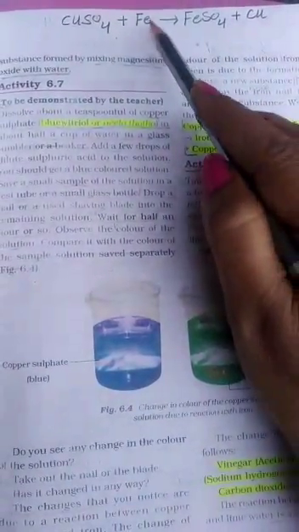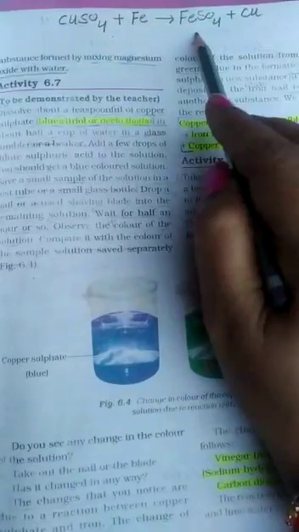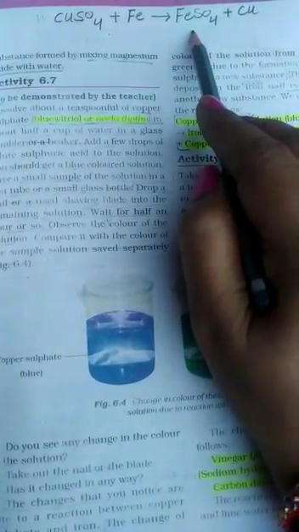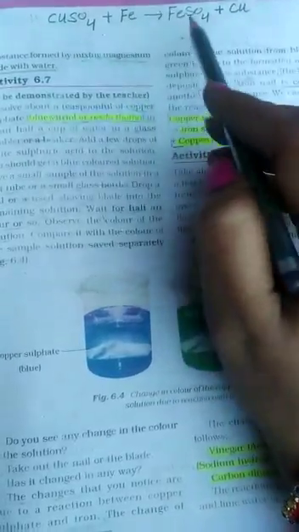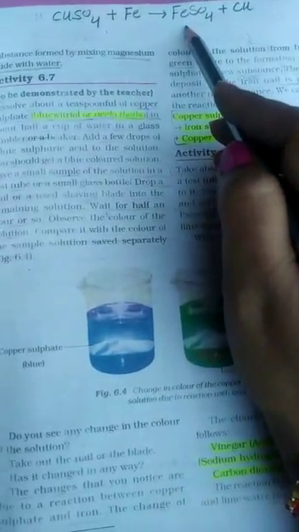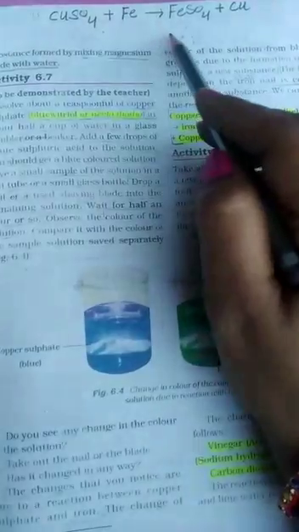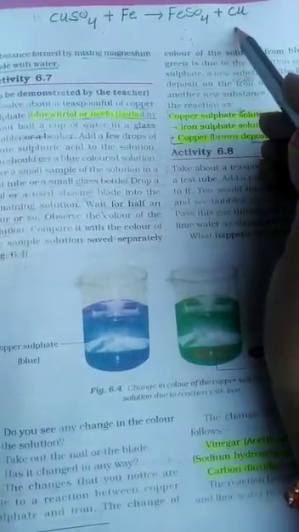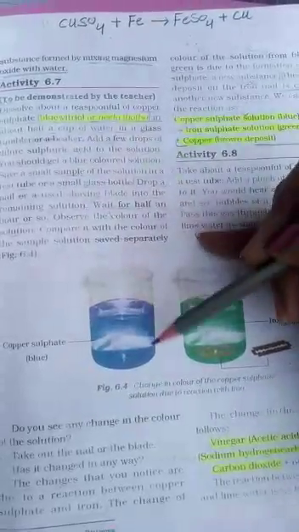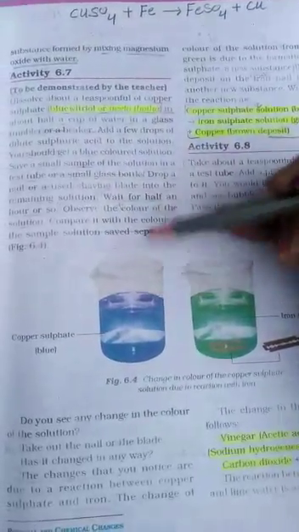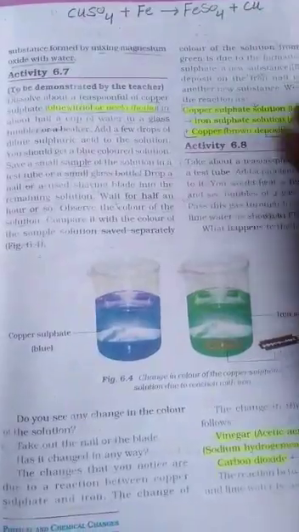Then Fe reacts with the sulfate and makes ferrous sulfate, or iron sulfate. So copper sulfate is blue in color, and ferrous sulfate changes the color from blue to green, and the other substance we get is copper. So we can say this activity is also a chemical change because we get a new substance.